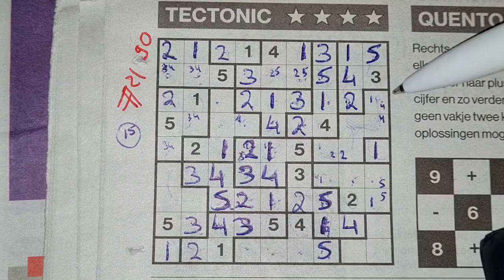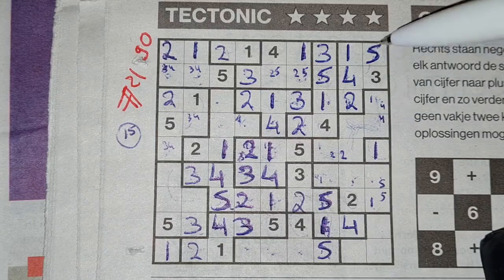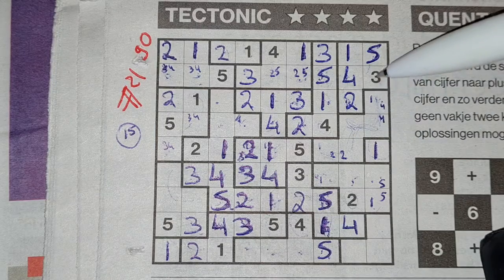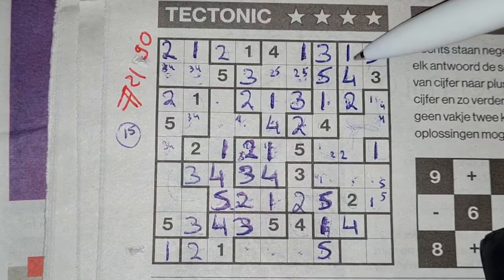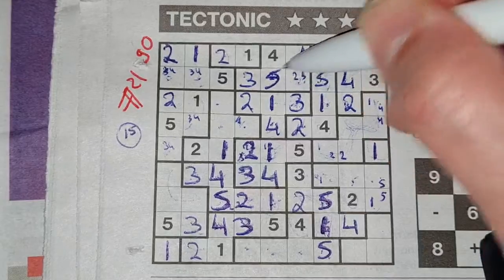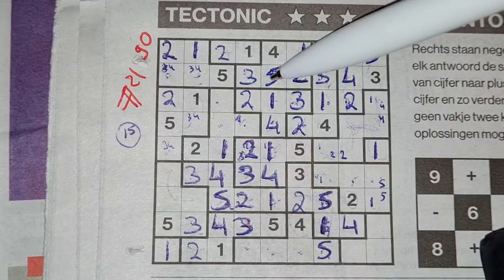Then, well. Let me think. Now we have a 5 here, so this cannot be a 5 anymore. This should be a 5, and this should be a 2. Alright.